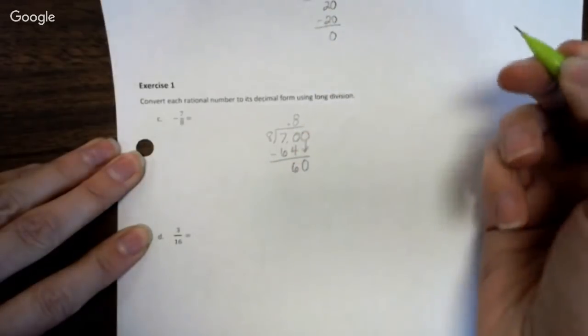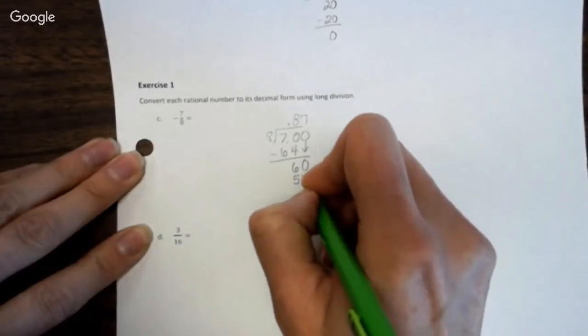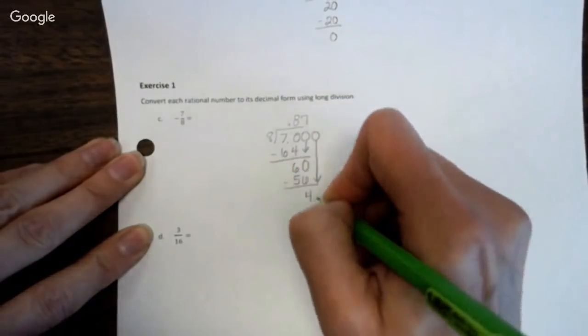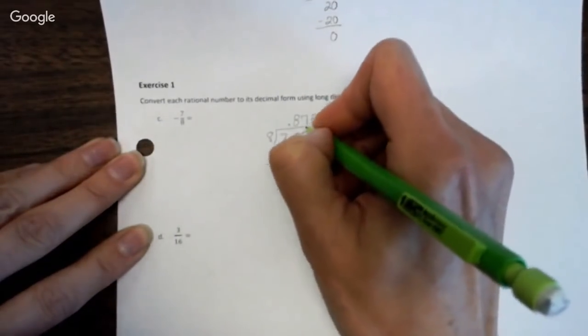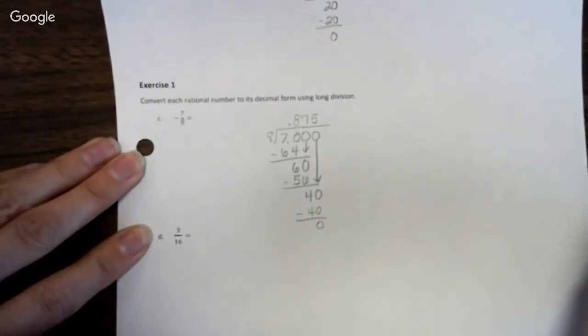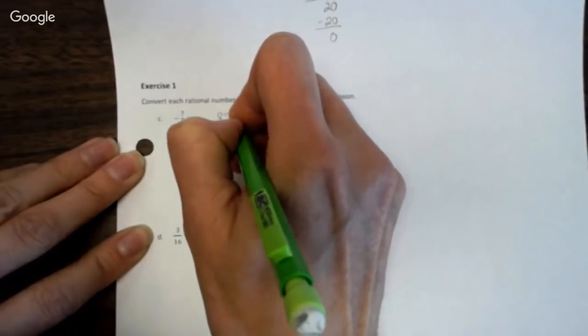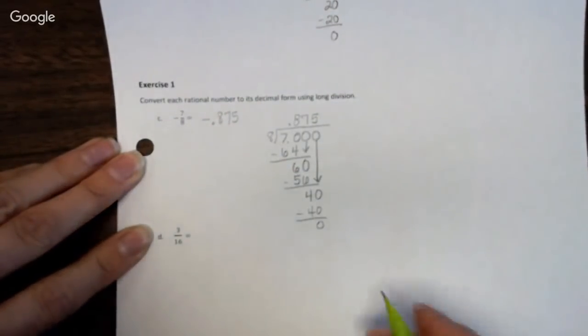Bring down the 0. 8 goes into 67 times, so 8 times 7 is 56. When you subtract, you get 4. Bring down a 0. 8 goes into 45 times. 5 times 8 is 40, and you get a remainder of 0. So the answer to this would be negative 0.875. Don't forget the negative sign.